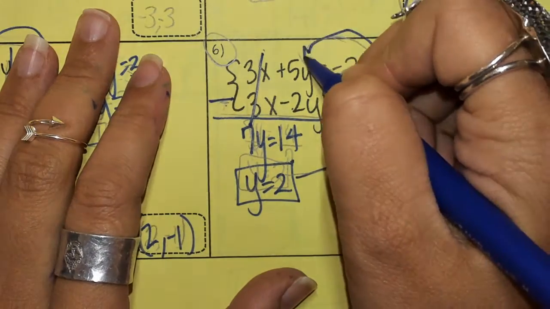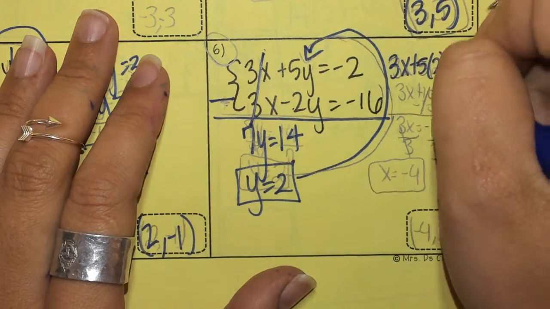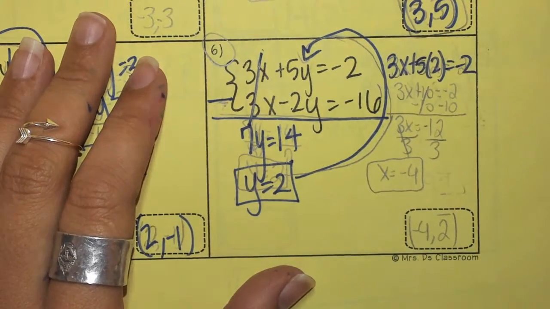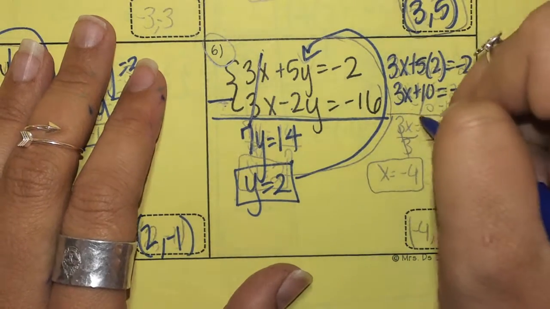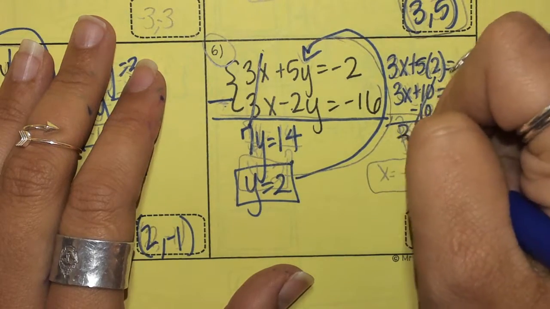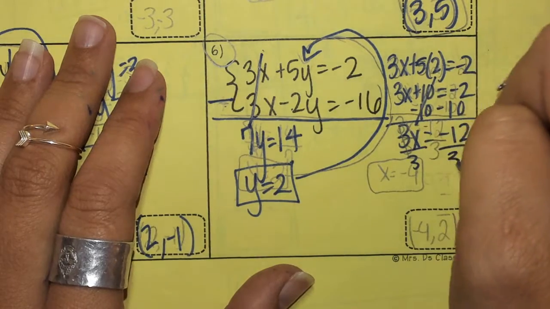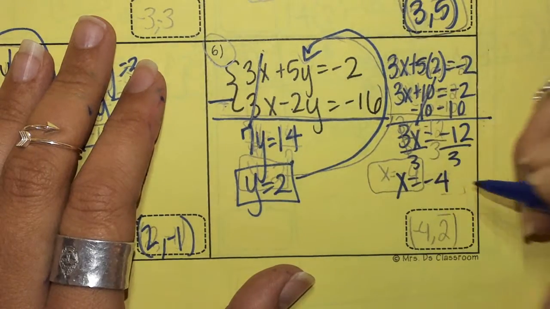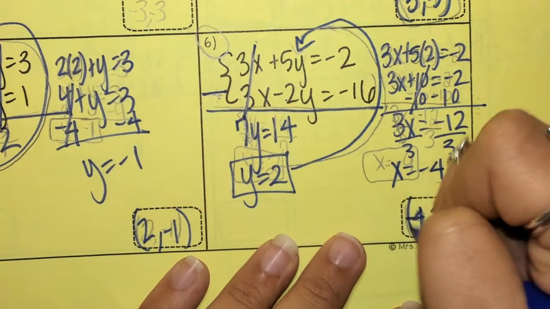So then we plug that in right here. 3x plus 5 times 2 equals -2. 5 times 2 is 10. Ma'am? What, Natalie? I think I know what I did. So that's very. You got it right. No, I said I got -4, -2. Oh, positive 2. -4, positive 2.